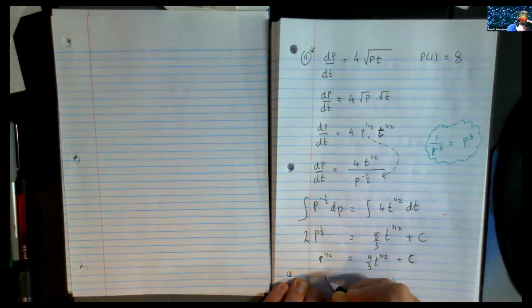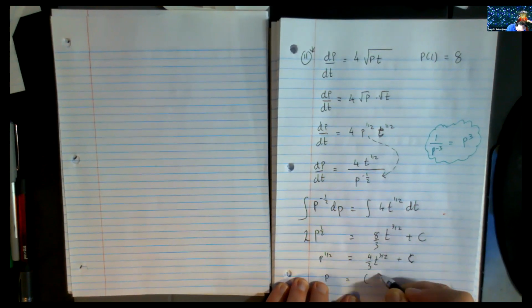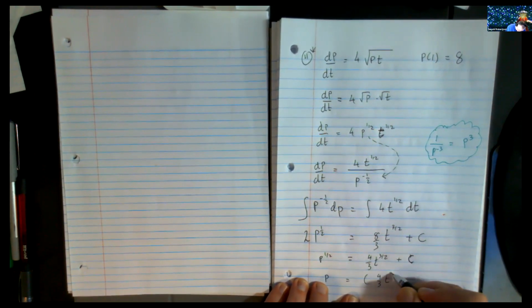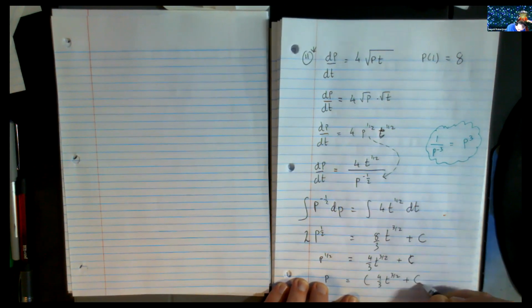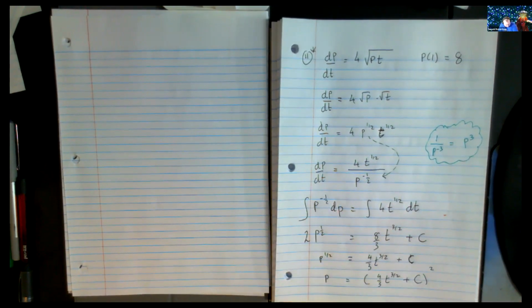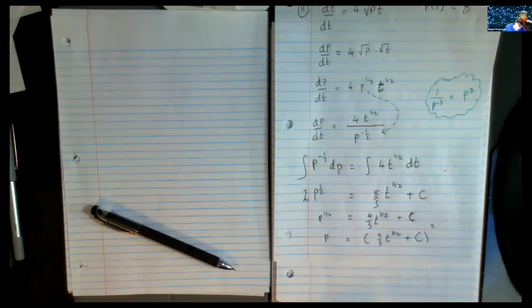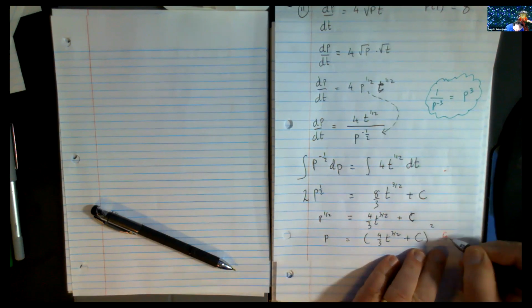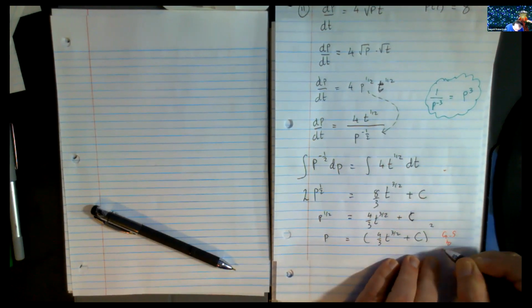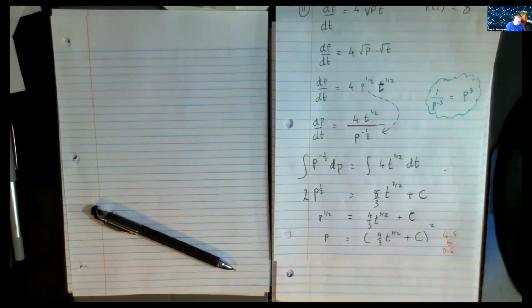And if you square that, you get that. And that would count as my general solution to this particular differential equation.